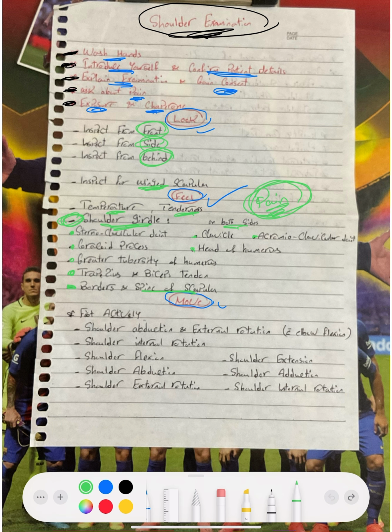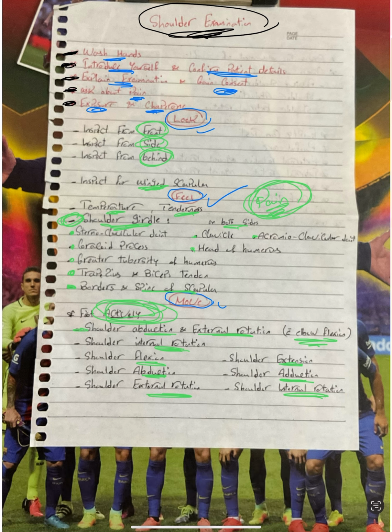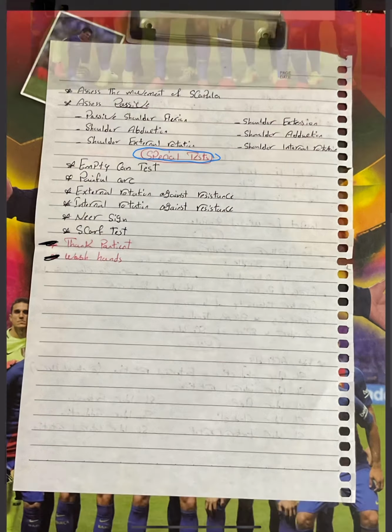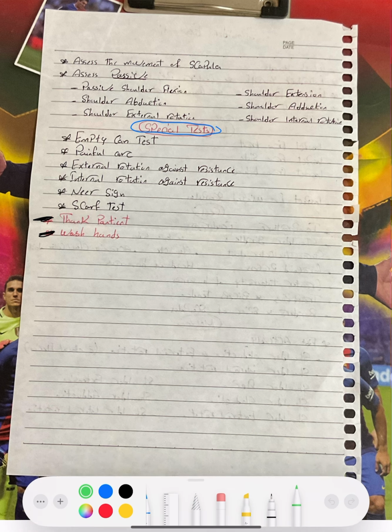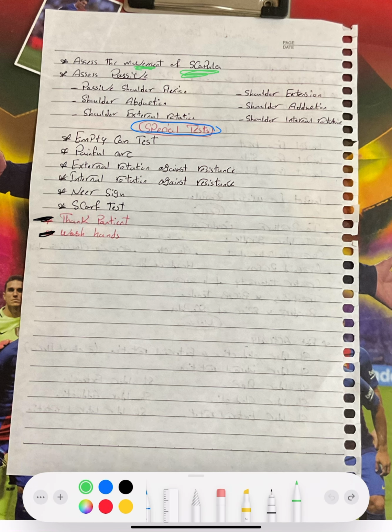You have to go for the moving. First, active movements. Shoulder abduction and external rotation with elbow flexion. Okay, and the shoulder internal rotation, shoulder flexion, extension, shoulder abduction, shoulder external rotation and internal rotation. These are the active movements. Okay, and you have also to assess the movements of the scapula.